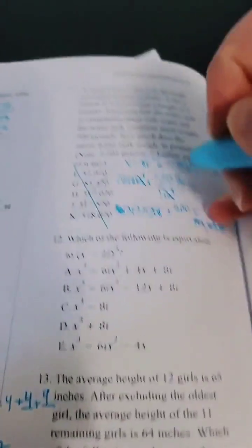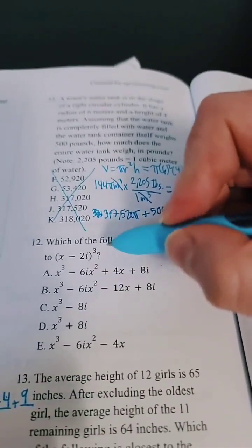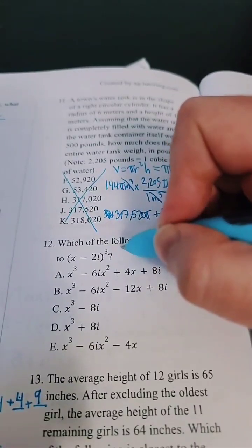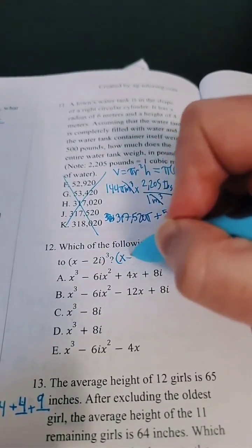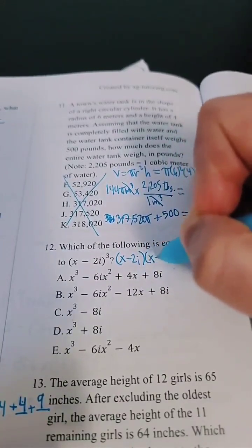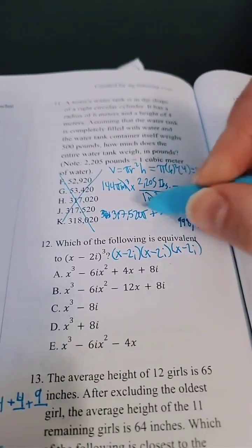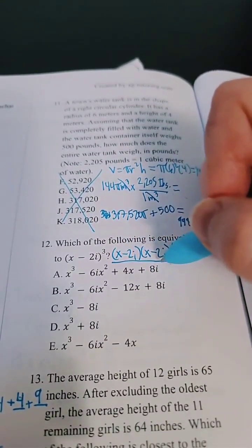And then for number 12, it says which of the following is equivalent to this right here. So this is saying that we have a factor that is being multiplied by itself 3 different times. So x minus 2i times x minus 2i times x minus 2i is what this says. So let's start by FOILing out just x minus 2i times x minus 2i.